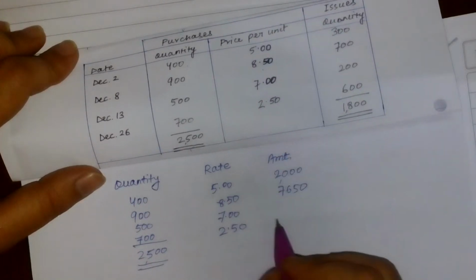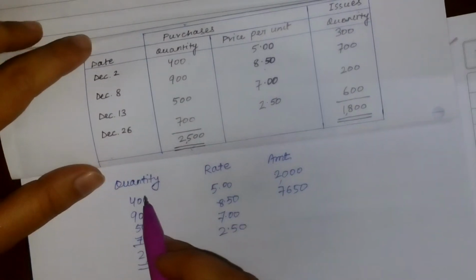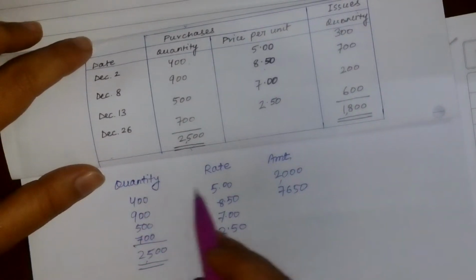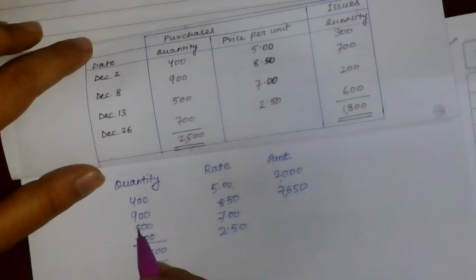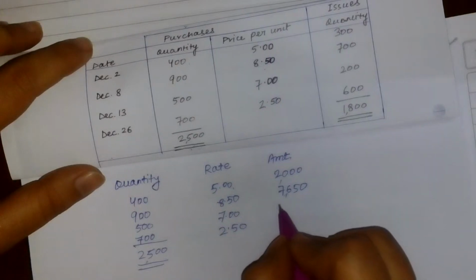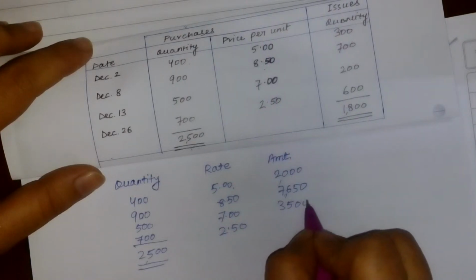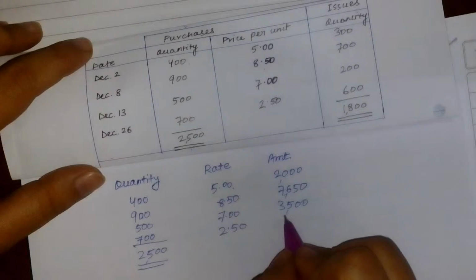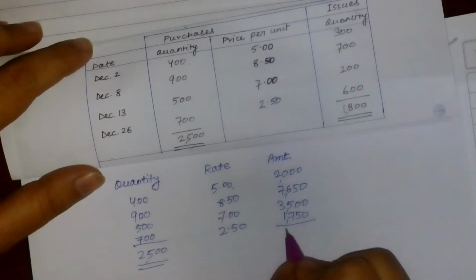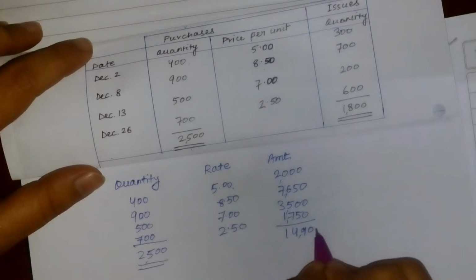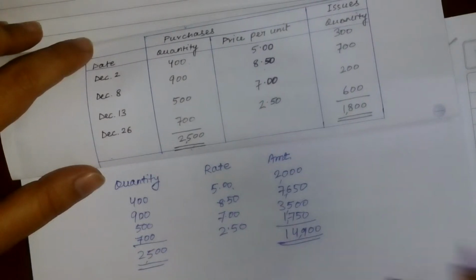Here we are finding amount because we are finding weighted average. So 400 into 5, that's 2000, 900 into 8.5, that's 7650, 500 into 7, that's 3500, and 700 into 2.5, that is 1750. So that makes a total of 14,900.